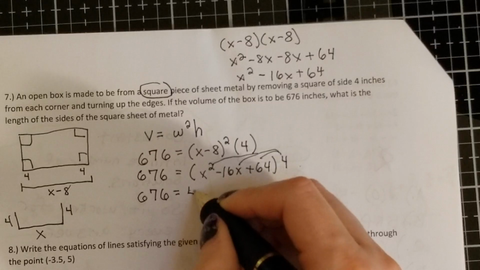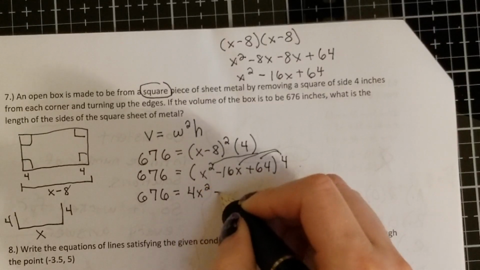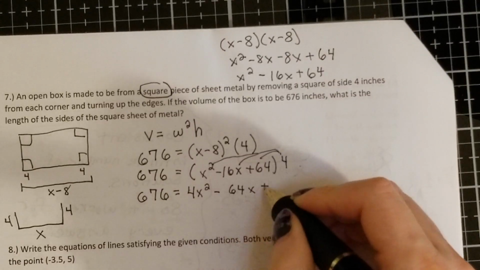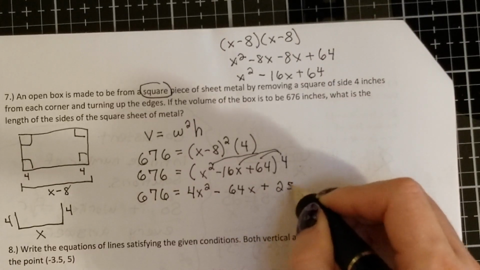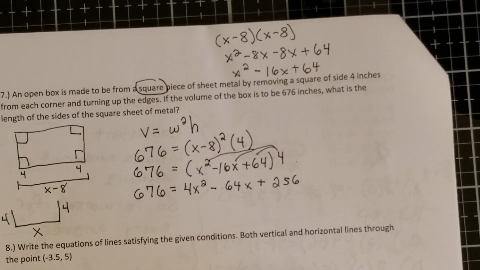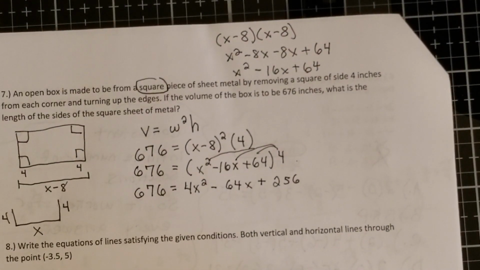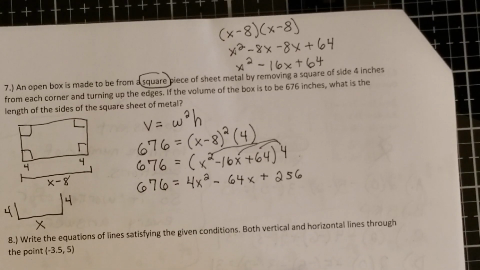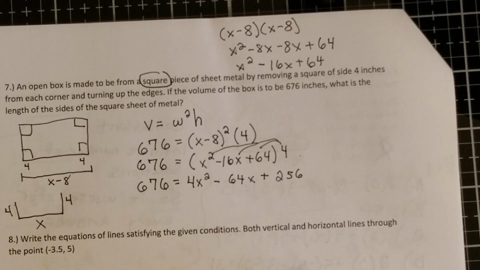So this is 4x squared minus 64x plus 256. All right, now what you're going to want to do is get this whole thing equal to 0 so that you can either factor it or do the quadratic formula. I probably wouldn't recommend completing the square.